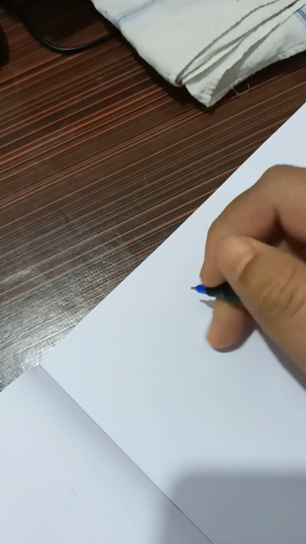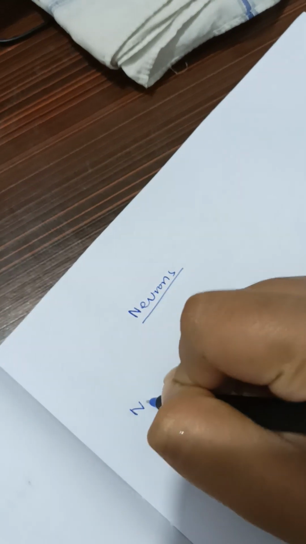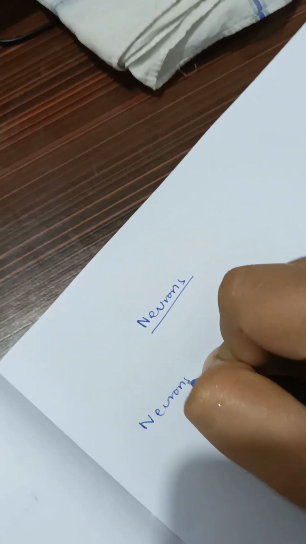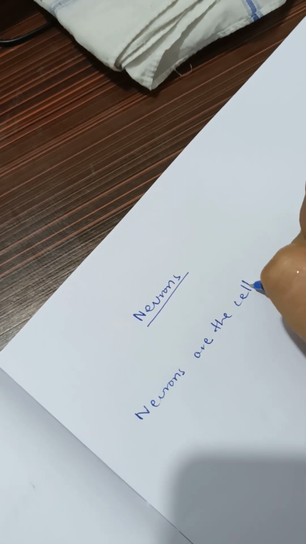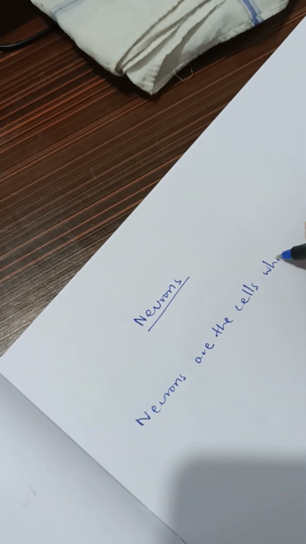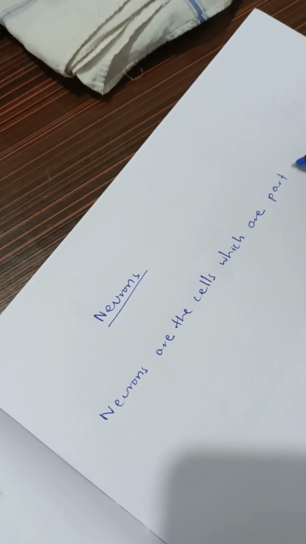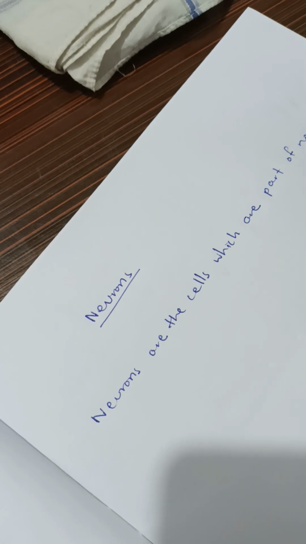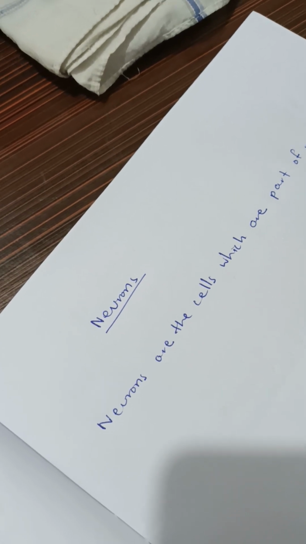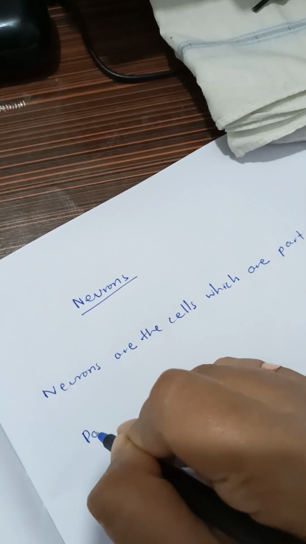Today I'm going to discuss about the neurons. So neurons are the cells which are part of the neural system. Let's discuss the parts of the neurons.